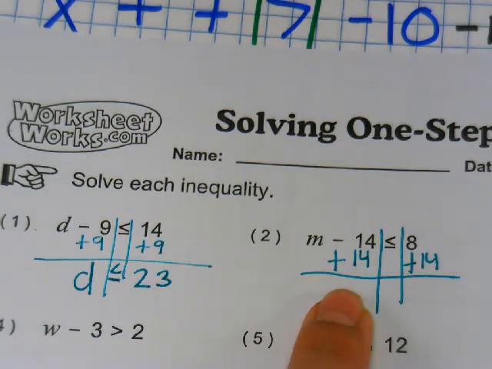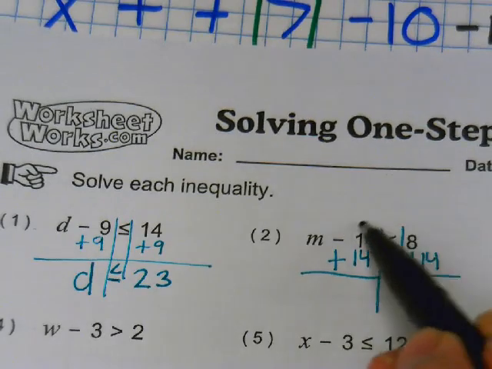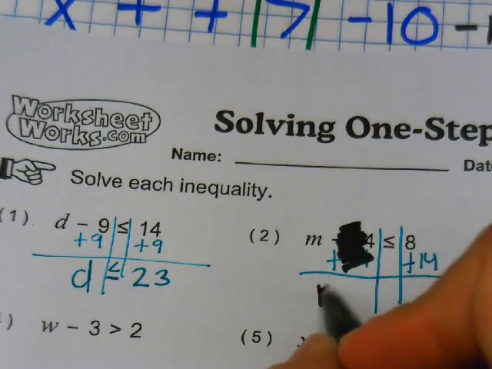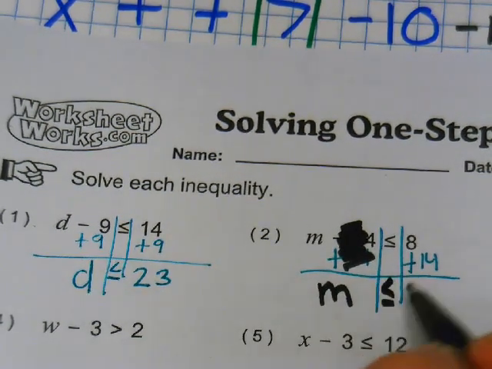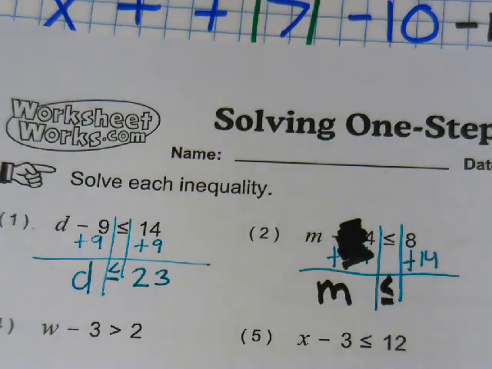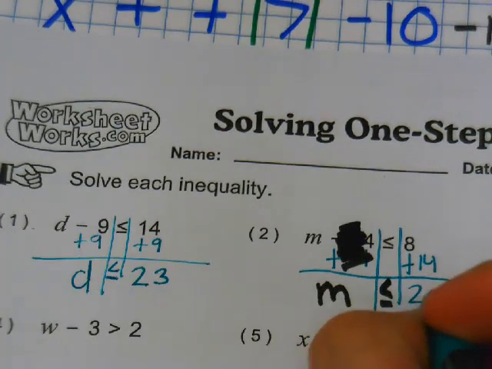Here, it goes away. It's like it never happened. It was never there. It disappears. You're just left with M less than or equal to, and on the other side, you do the math. What is 18 plus 14? And you should get 22.